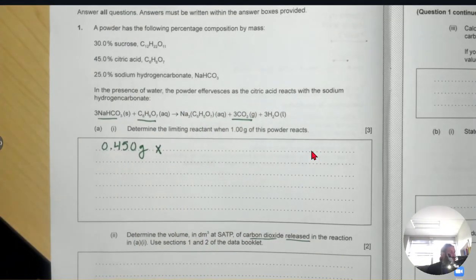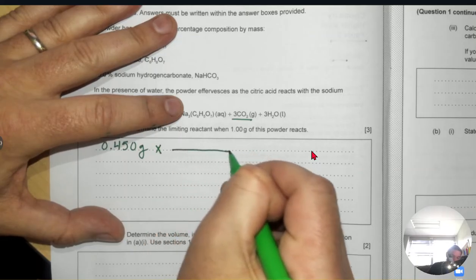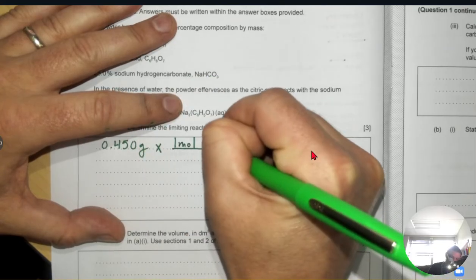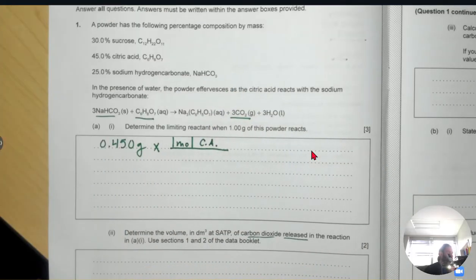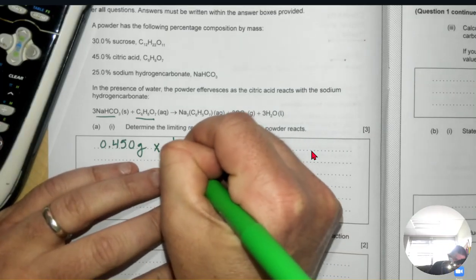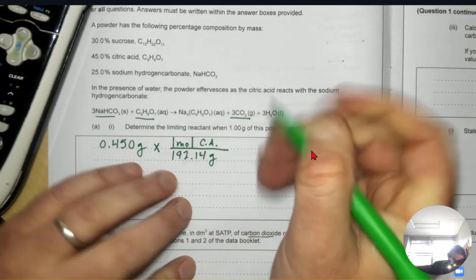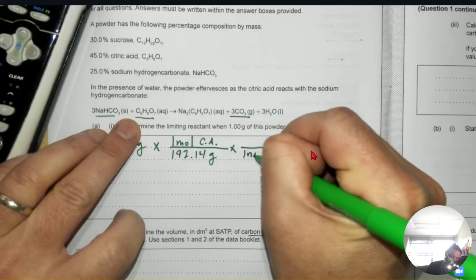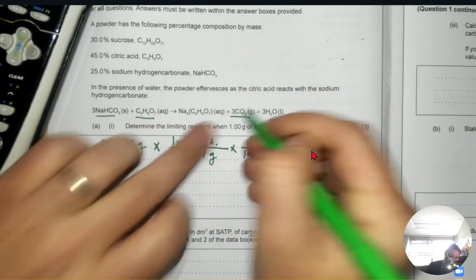All right, so we just got to do a little bit of stoichiometry. The first thing I'm going to do is convert that to moles by dividing by the molar mass. So that'll tell us the mass of 1 mole of citric acid, which I'm just going to abbreviate CA. So citric acid is C6H8O7, so 12.01 times 6 plus 8.08 for the 8 hydrogens plus 16 times 7. I get that the molar mass is 192.14 grams per mole.